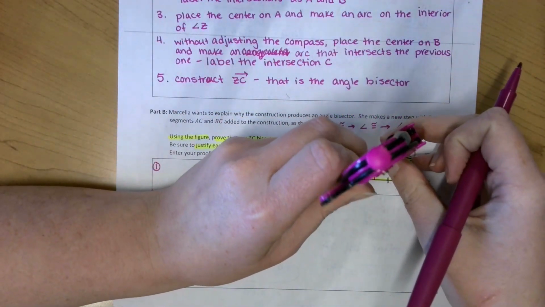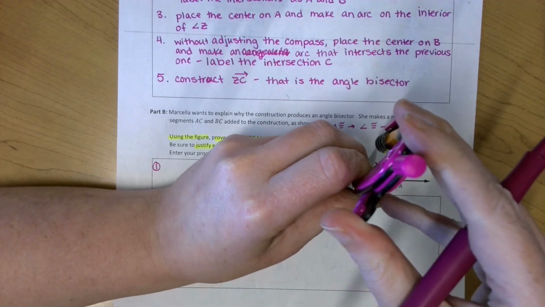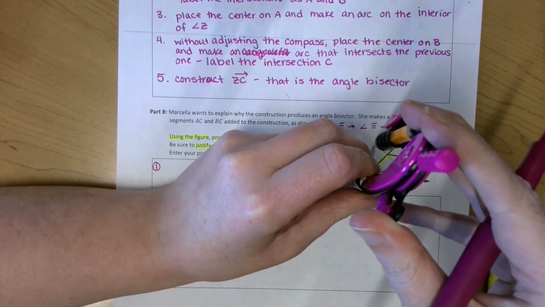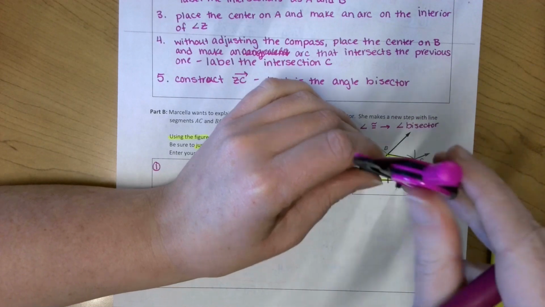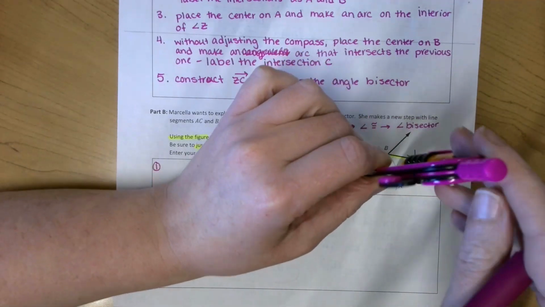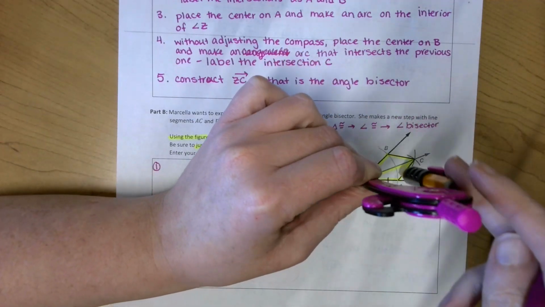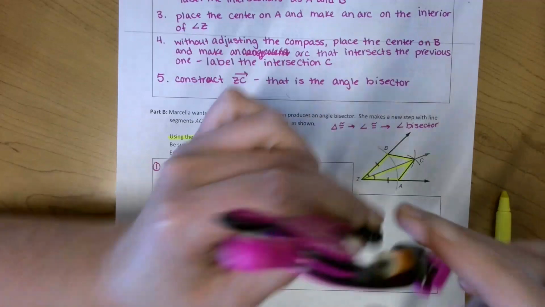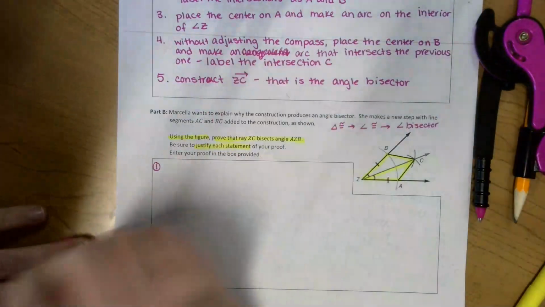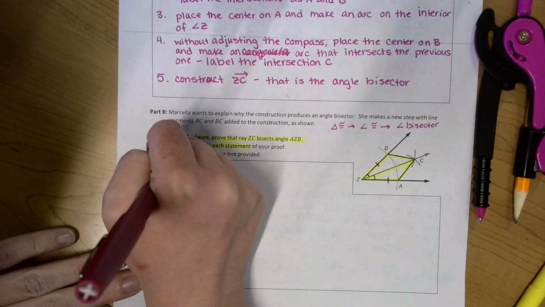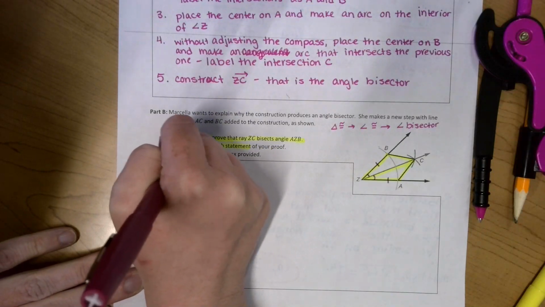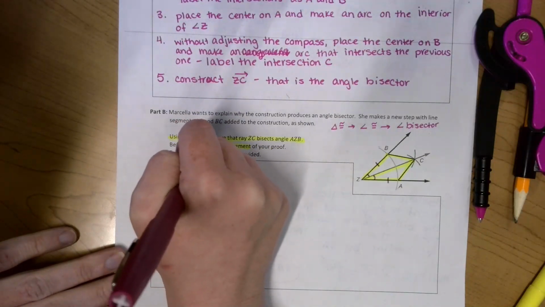Okay, so Z is the center of our arc or of our circle, and this arc formed AB. So we can say that ZB is congruent to ZA.